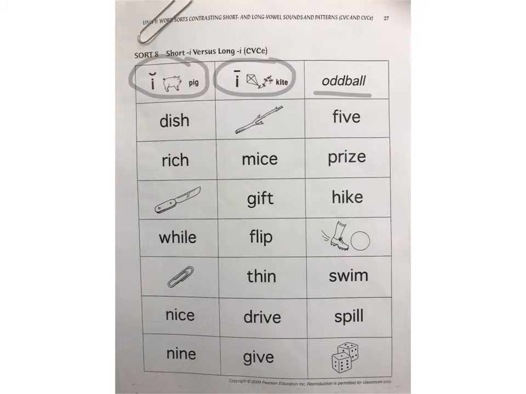A little help with that oddball. If you take a look at the patterns of your words, the way they're written, the way they sound, you should be able to figure out which word it is. So, just like last week, we want to go through our list of words.